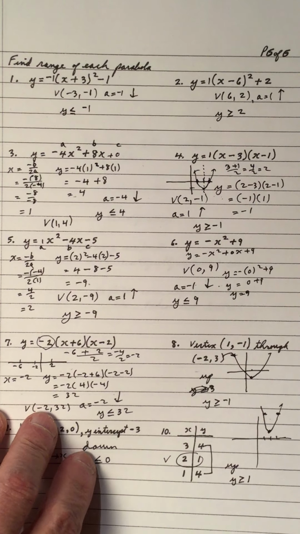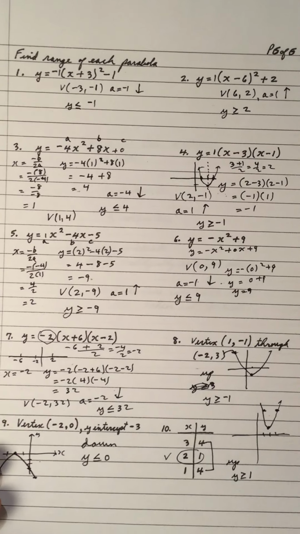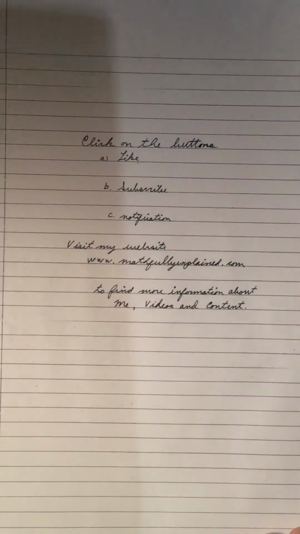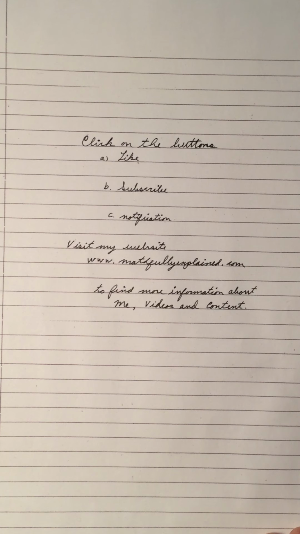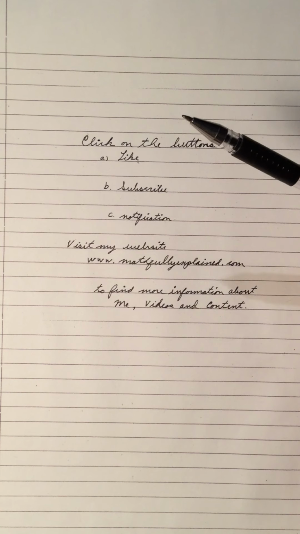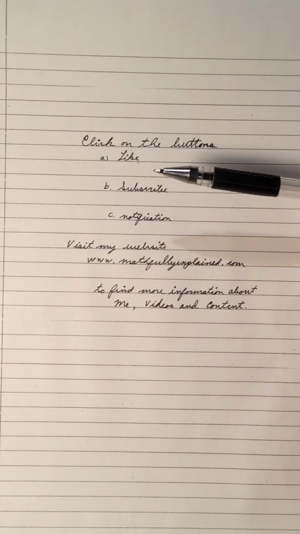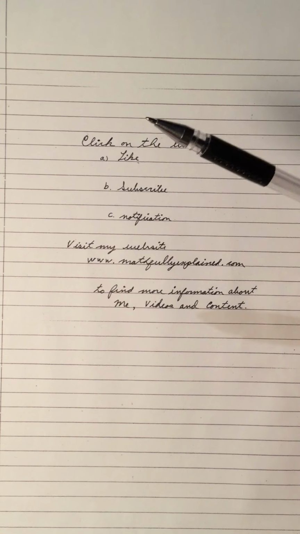So that brings us to explaining what the range of a parabola is and what the domain of a parabola is. The domain is always the real numbers, but the range can change depending on if it's going up or down. If it's going up, it's going to be greater than or equal to the y value of your vertex. If it's going down, it's going to be less than or equal to the y value of your vertex.